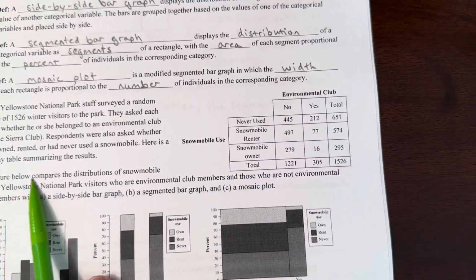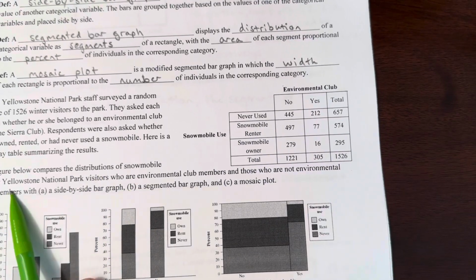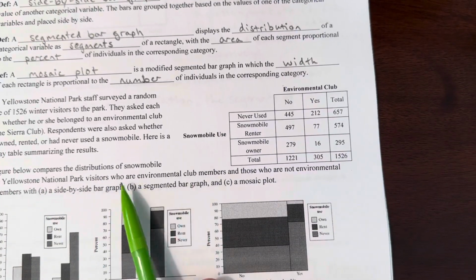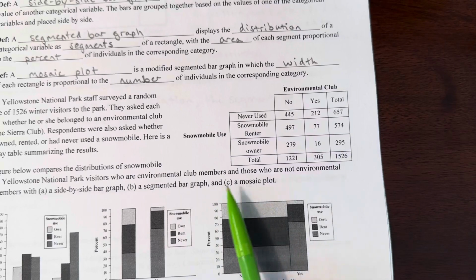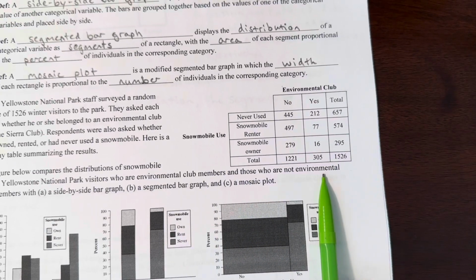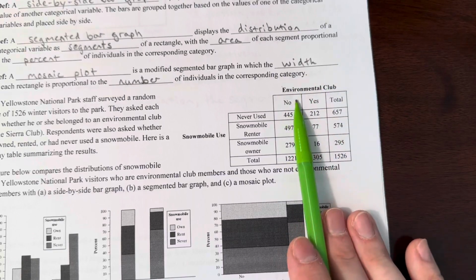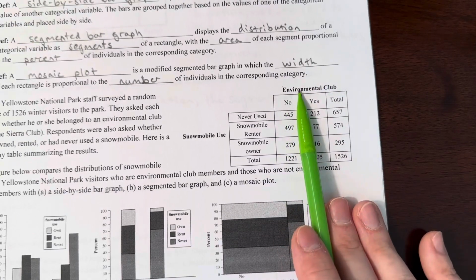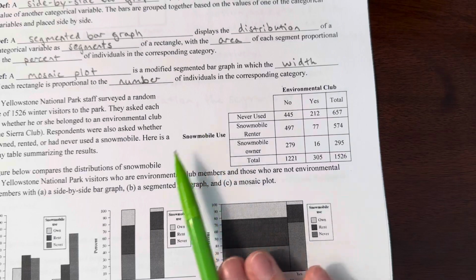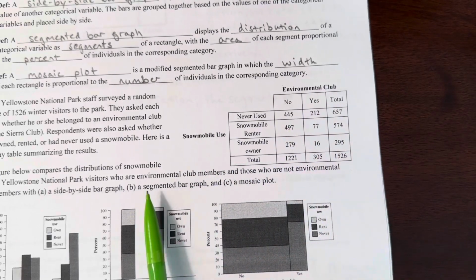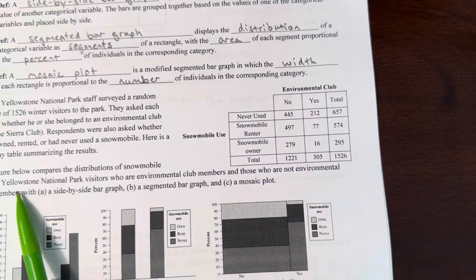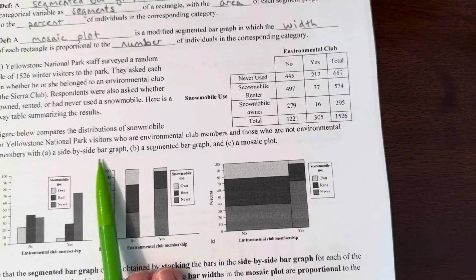So the figure below compares the distributions of snowmobile use for Yellowstone National Park visitors who are environmental club members and those who are not environmental club members. So we're using environmental club as our category or as our condition. And then we're looking at the distribution of snowmobile use based on that. All right, so we have a side-by-side bar graph example right here.